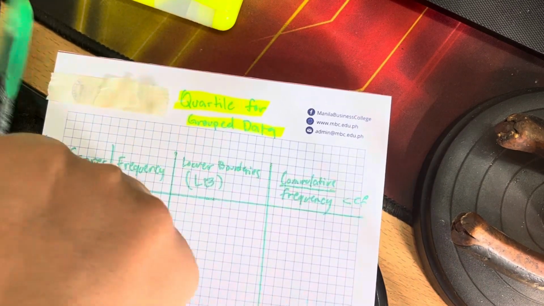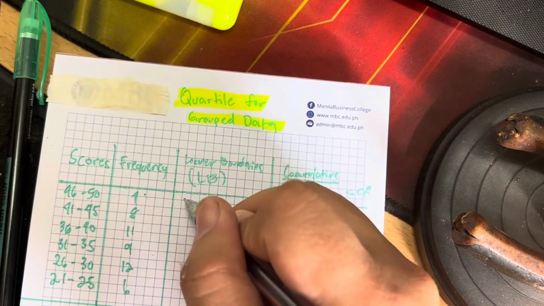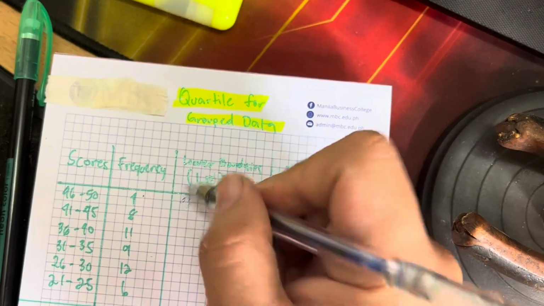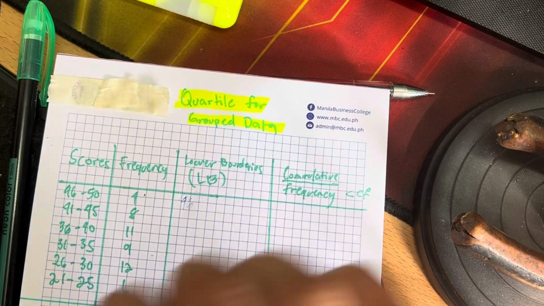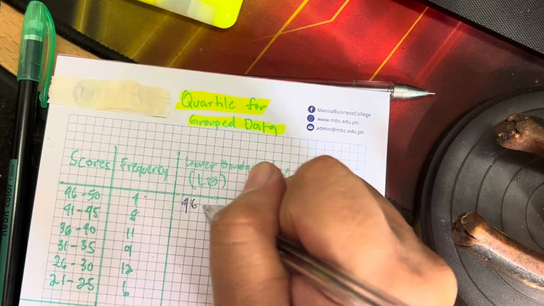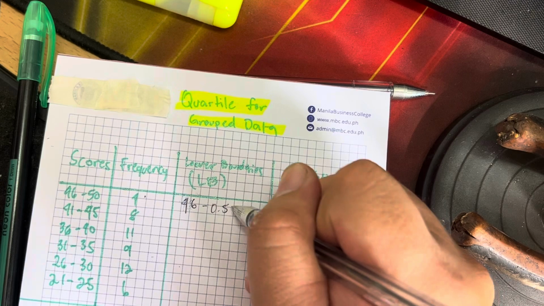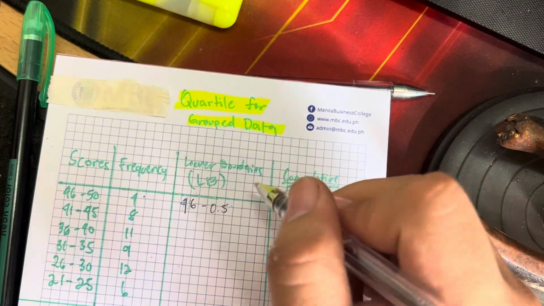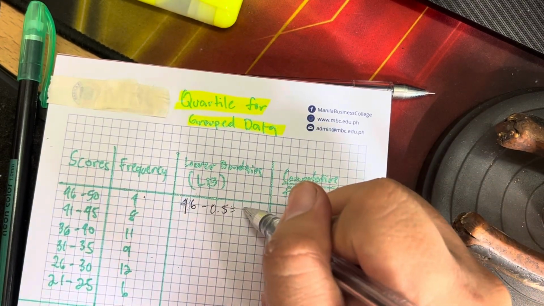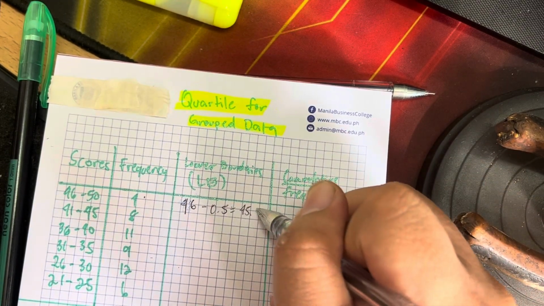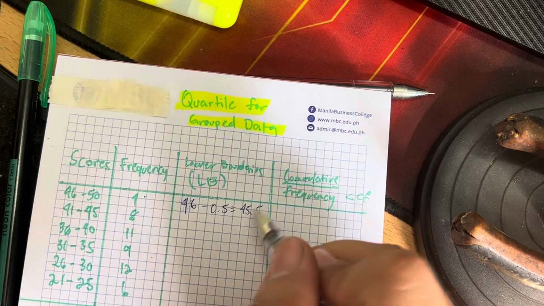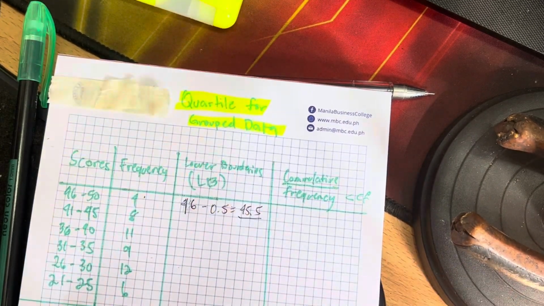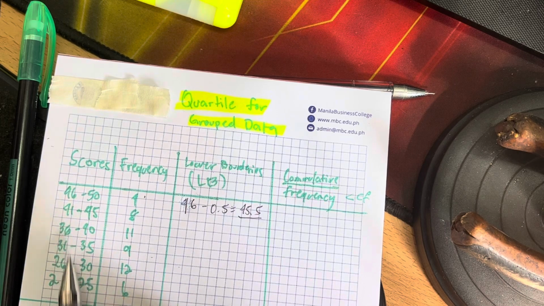So, sulatin natin. So, for example, we have 46 here. Let's try 46 minus 0.5 is equal to 45.5. Okay, so for the lower boundaries, you need to write 45.5. Same thing sa ibang mga values.